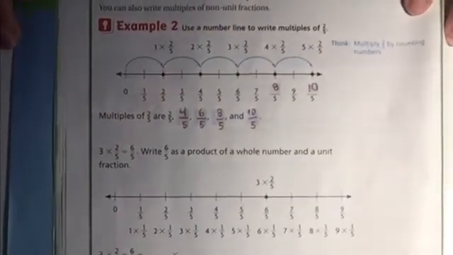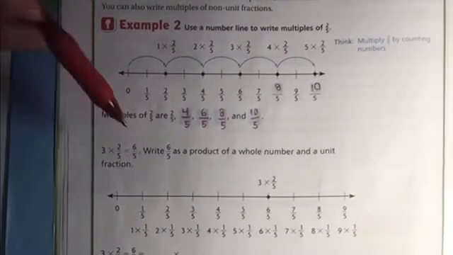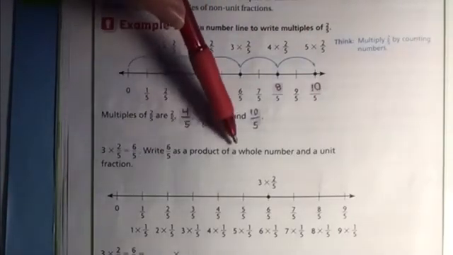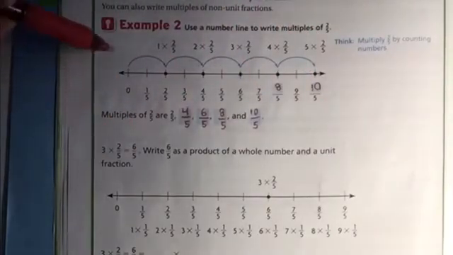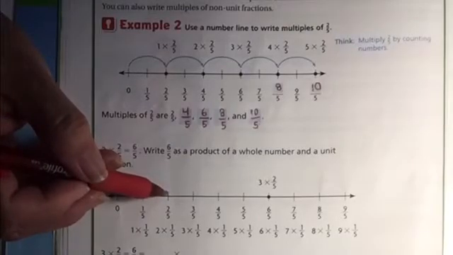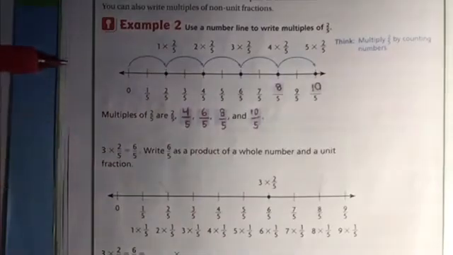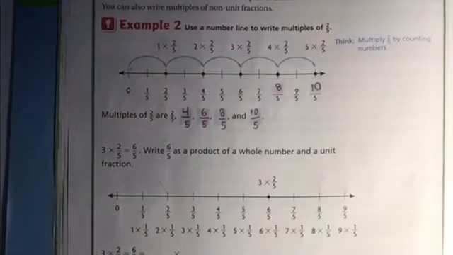So looking at the following problem, it says 3 times 2/5 equals 6/5. We figured that out right here. Write 6/5 as a product of a whole number and a unit fraction. So again, they kind of already did this jump for us. Here is 1 2/5, here is 2 2/5, and here is 3 2/5. So 3 times 2/5 equals 6/5.